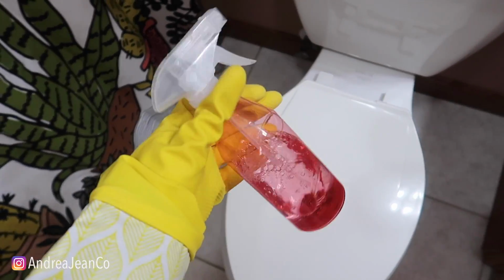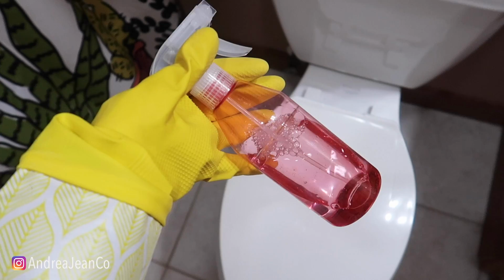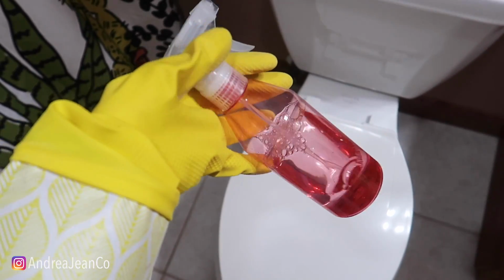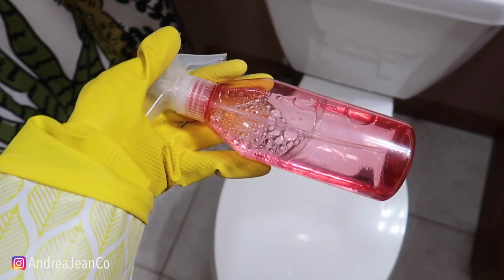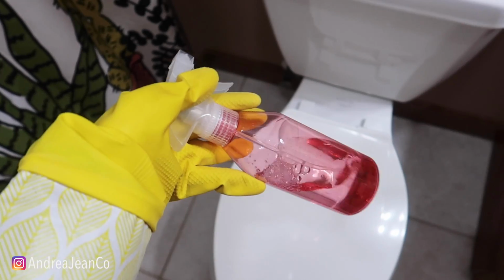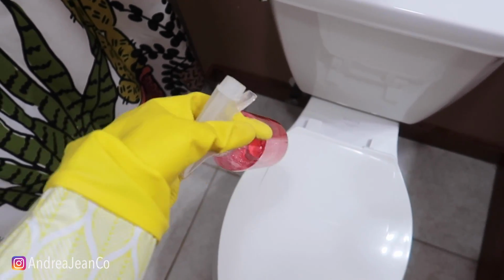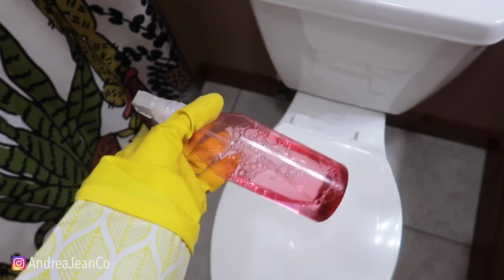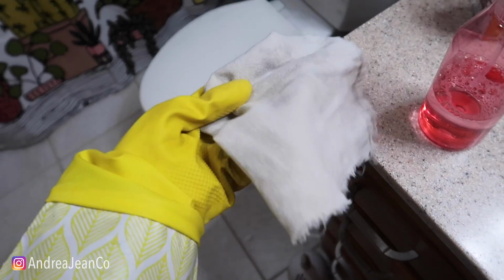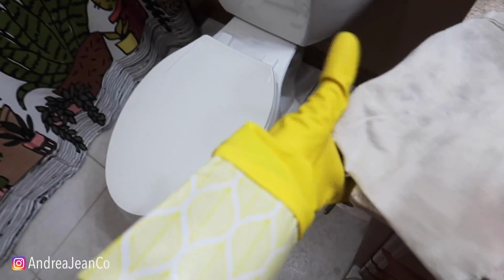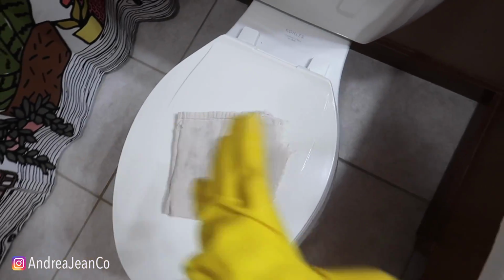This is a homemade all-purpose cleaner. It is half distilled water and half distilled white vinegar, a little drop of Dawn dish soap for degreasing action, and then a little fresh squeezed lemon for citric acid and smell. So that's what we're gonna use here to clean the outside of the toilet. I either use microfiber towels or old kitchen towels that I have cut up, and then I'll just alternate sides when I clean this toilet.